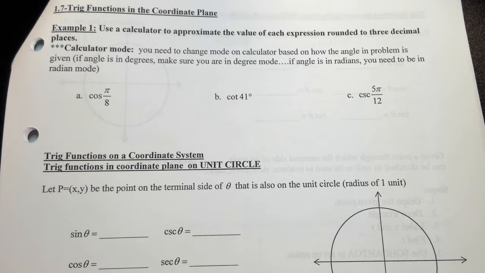Pay attention. Your calculator doesn't know what the angle measurement is. Is it degrees or is it radians? You're going to be flip-flopping back and forth between modes on your calculator, and it all goes back to what the angle is measured in. If it's measured in radians, you need to be in radian mode on the calculator. If the angle is given to you in degrees, you need to be in degree mode.